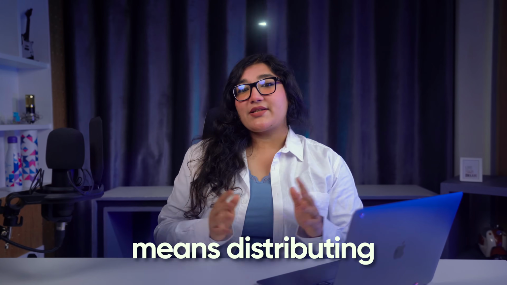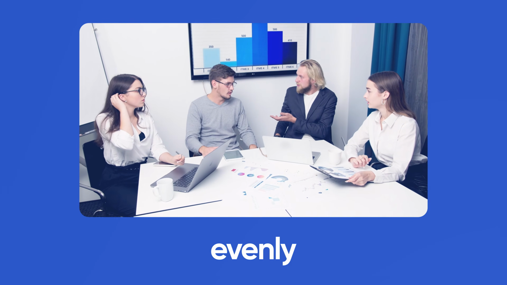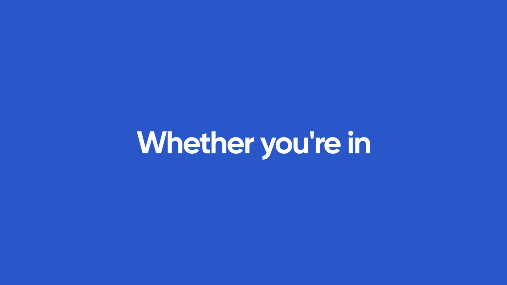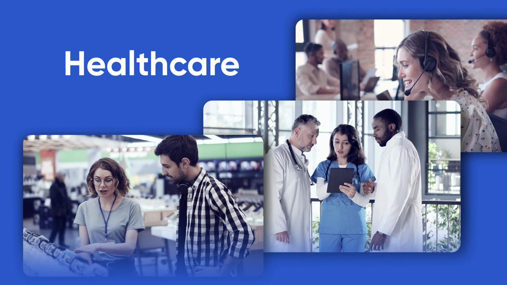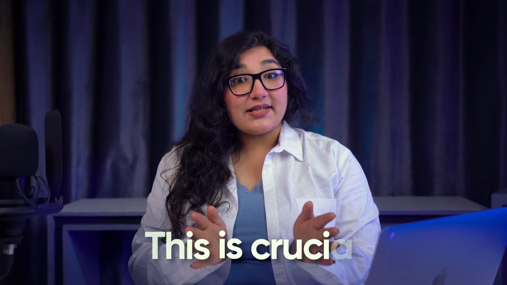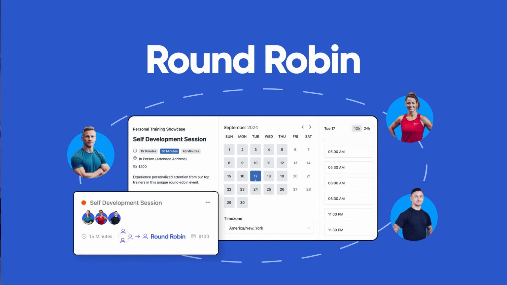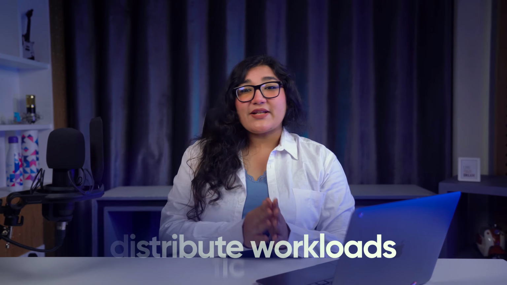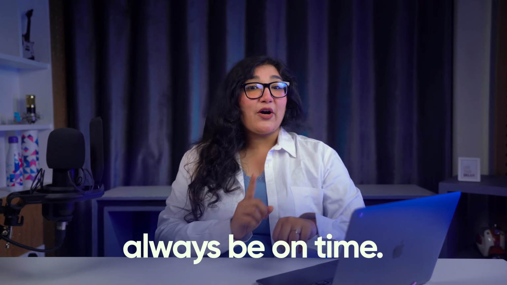Running a team means distributing workloads evenly and ensuring you're always available for your clients. Whether you're in sales, healthcare, or customer service, this is crucial. Thanks to FluentBooking's round robin feature for making it a reality. You can create a team, distribute workloads efficiently, and always be on time.